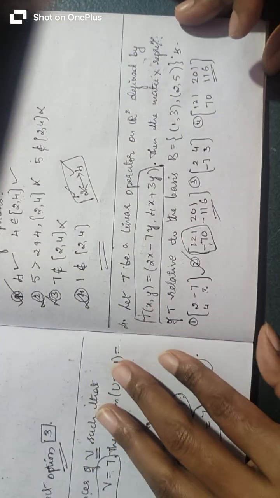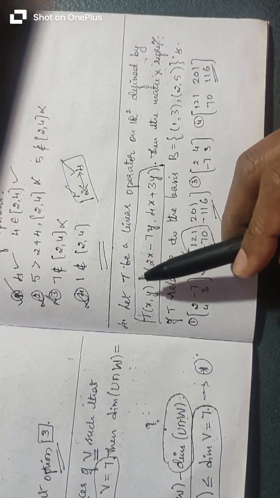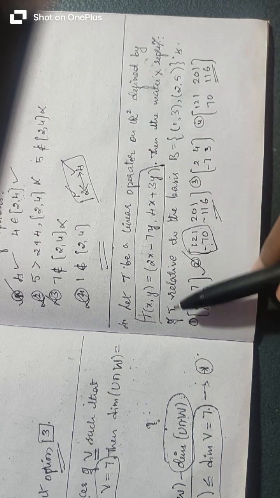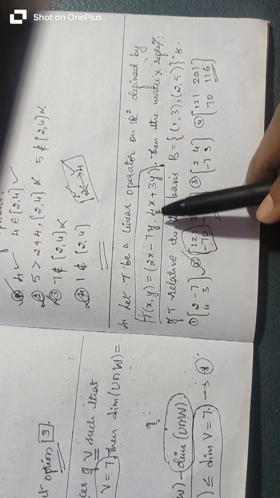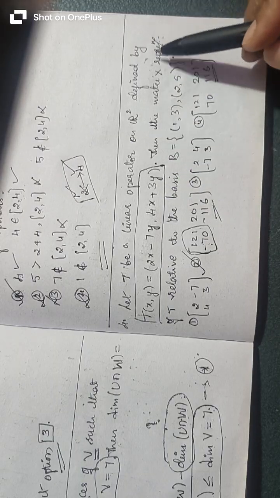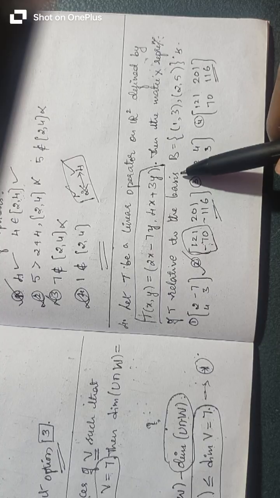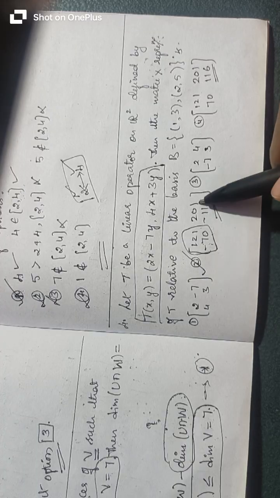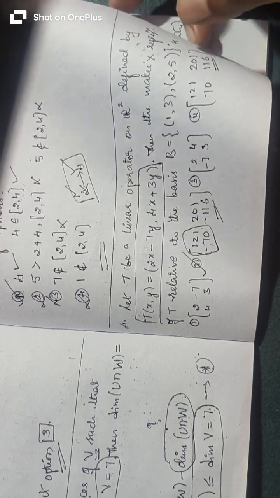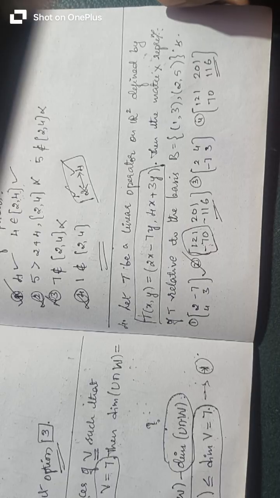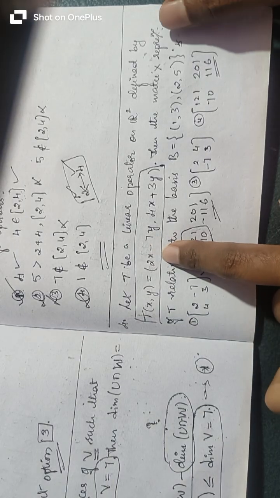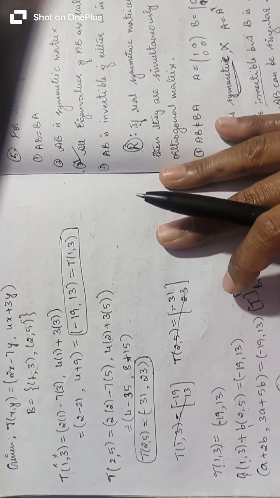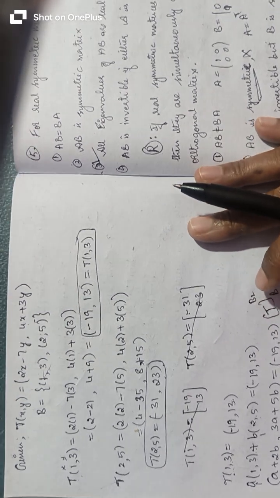Okay. So the next question is based on linear transformation. Let T be a linear operator on R square defined by T of (x, y) is equal to (2x minus 7y, 4x plus 3y). Then the matrix representation of T relative to the basis B equal to {(1, 3), (2, 5)} is. These 4 matrices they have given, and they are asking us to find the matrix representation using this linear transformation. Okay, let's solve this problem. Very easy and most expected question from this topic.